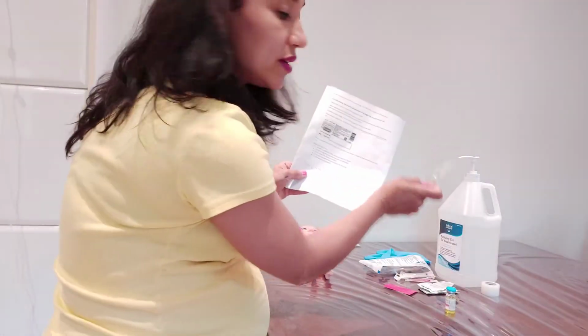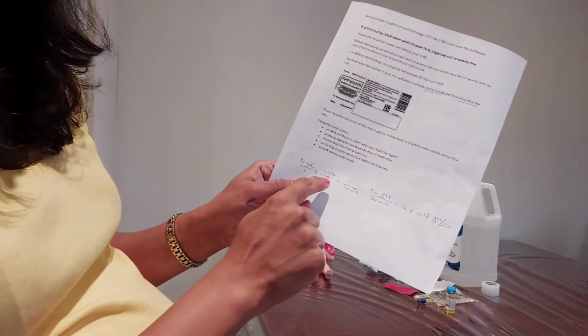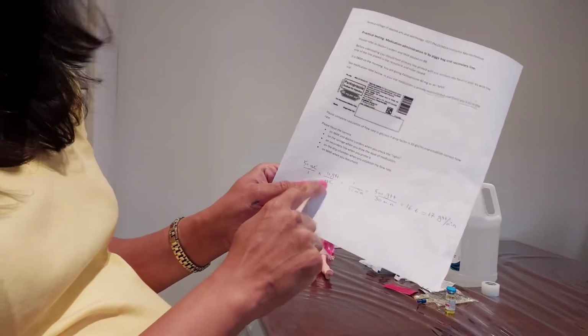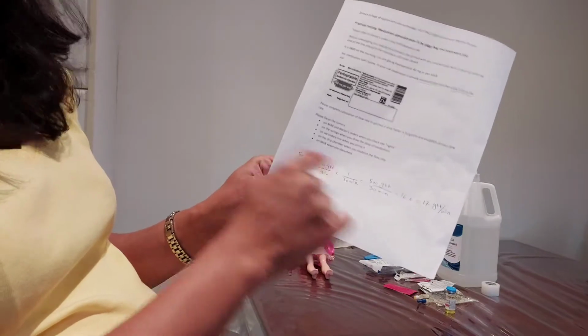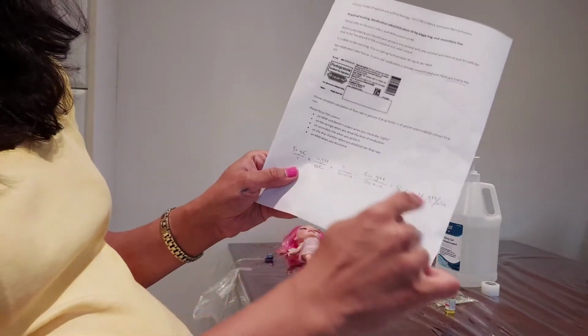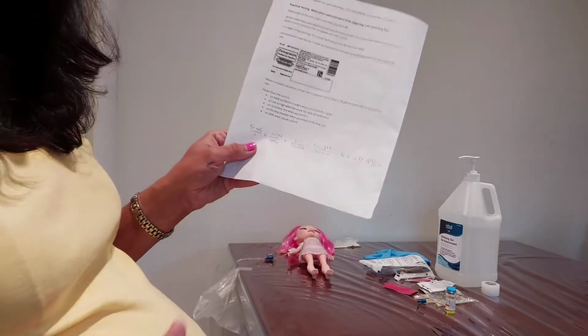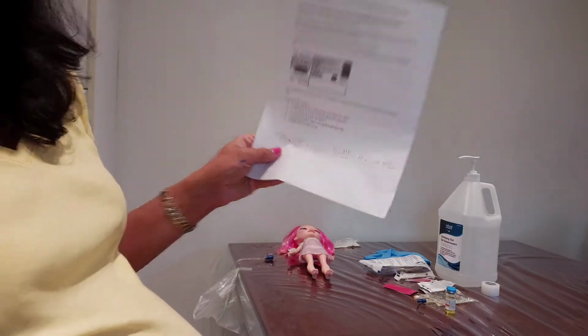The mini bag is 50 milliliters, and the drop factor is 10 gtt per milliliter. I will multiply them and then divide by 13 minutes. I will find 17 gtt per minute for the flow rate.